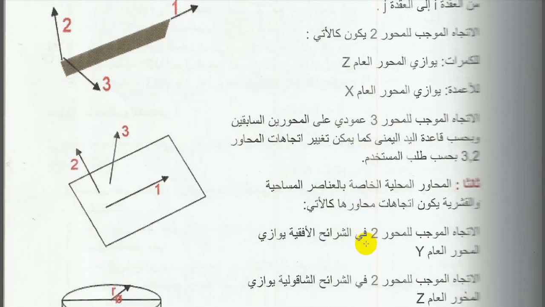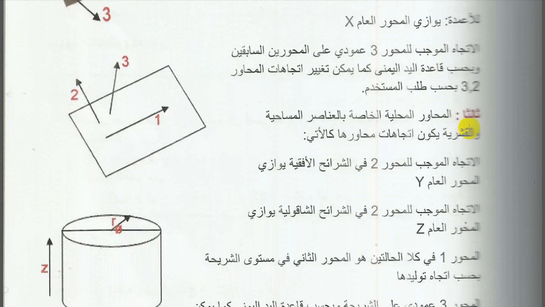The positive orientation for the third axis is perpendicular to the XY planar axes, as you can see, and according to the right-hand rule. We can also shift the orientation of axes 3 and 2 according to the demand of the user, according to the requirement purposes.